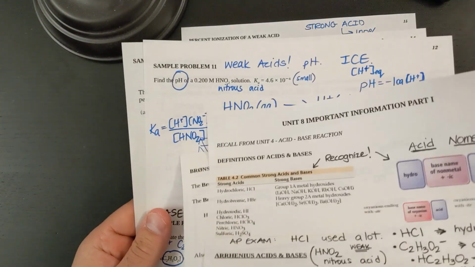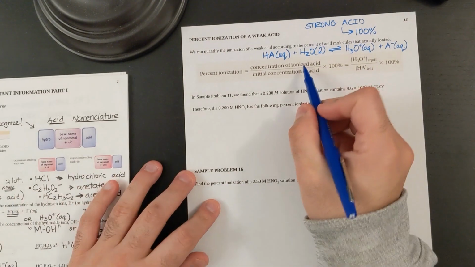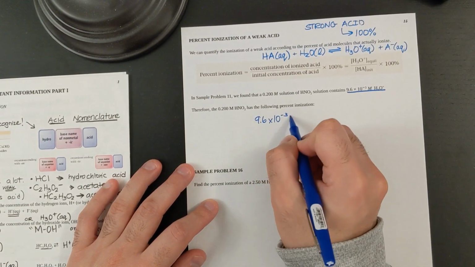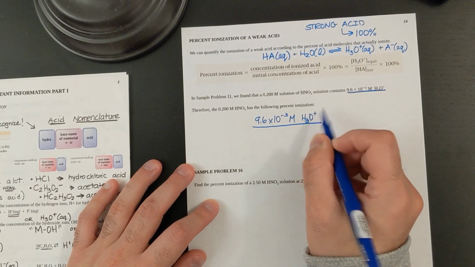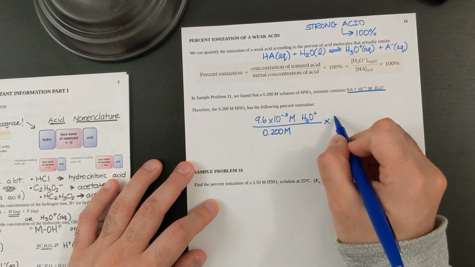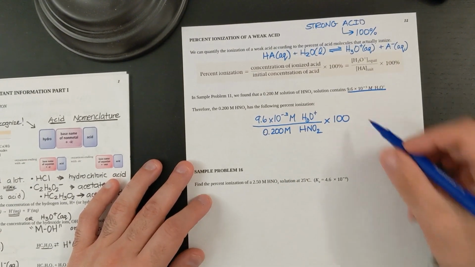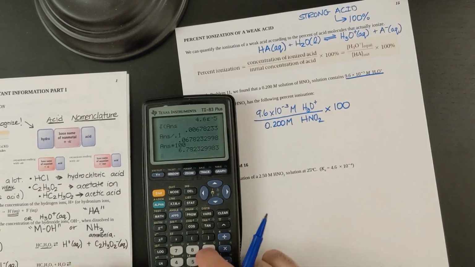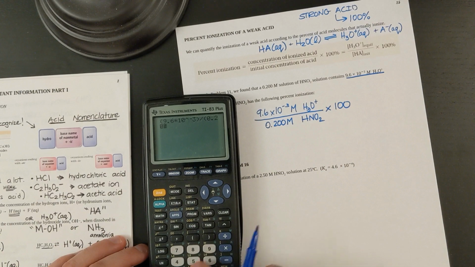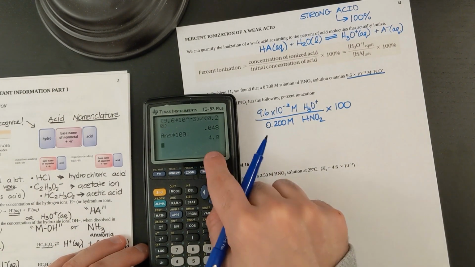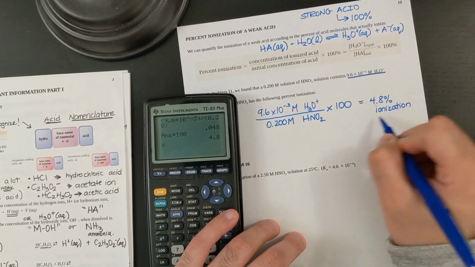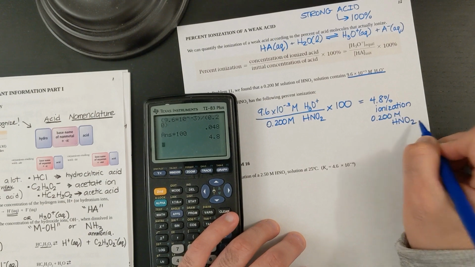So if I want to calculate the percent ionization of the 0.2 molar HNO2, and don't forget in that question, it started with 0.2 molar HNO2, it's the concentration of the ionized acid. We know that it's 9.6 times 10 to the minus third molar H3O plus over the concentration of the whole acid, 0.2 molar, times 100. So I take 9.6 times 10 raised to the minus third divided by 0.2 times 100, and I get 4.8% ionization for 0.2 molar HNO2.